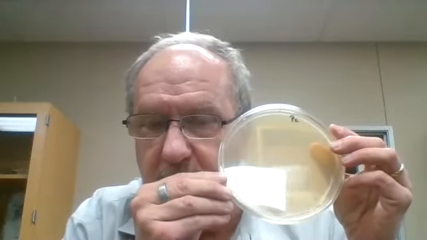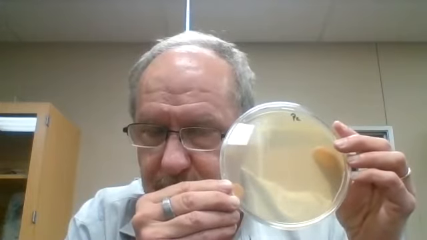I first will walk you through the inoculations. What we're doing is we're testing antibiotic discs. I have a large Petri dish that looks like a dessert plate with Mueller-Hinton agar in it. This is a special agar that will grow up a lawn of bacteria. This is going to be Pseudomonas aeruginosa.